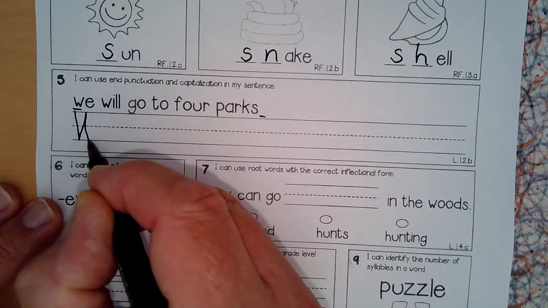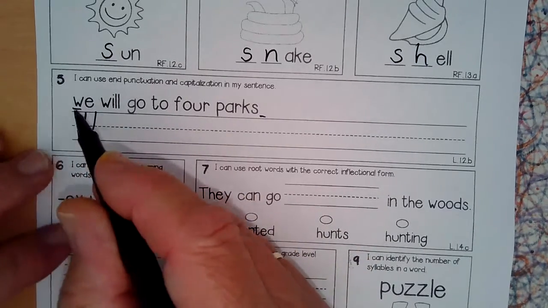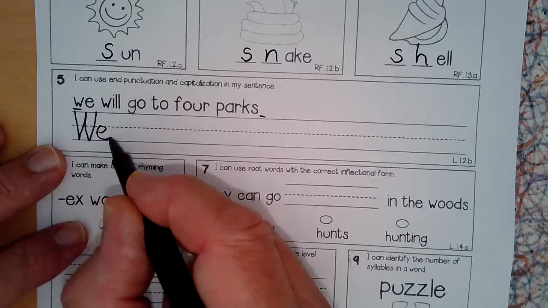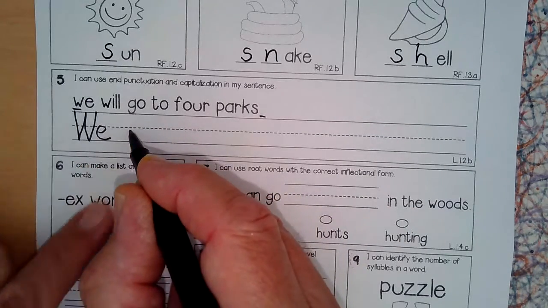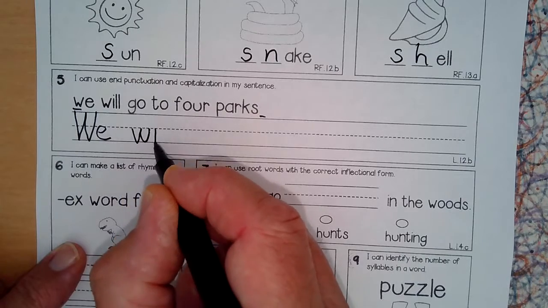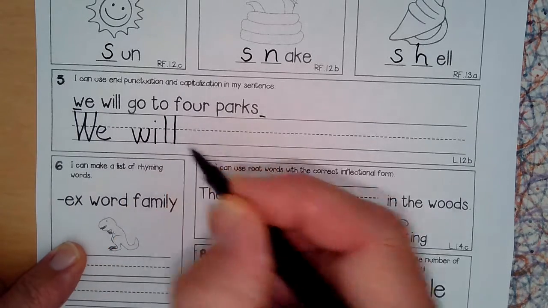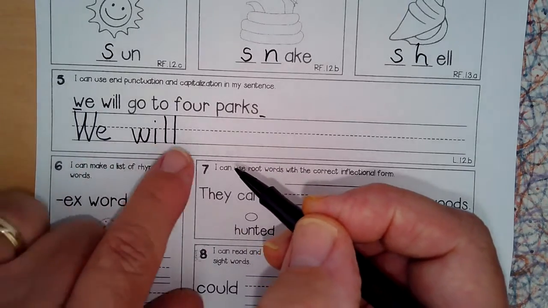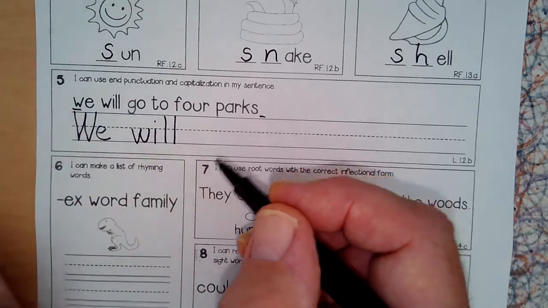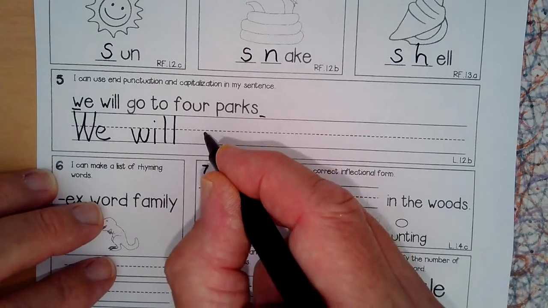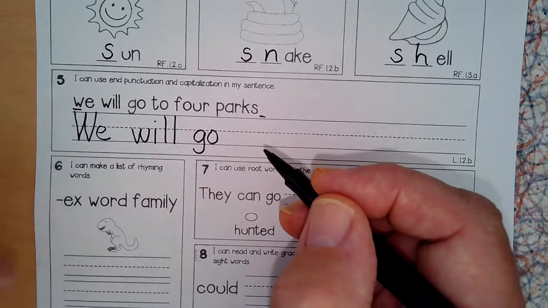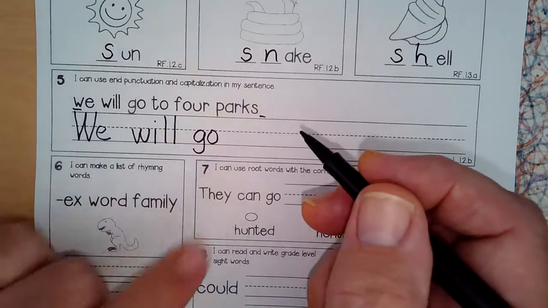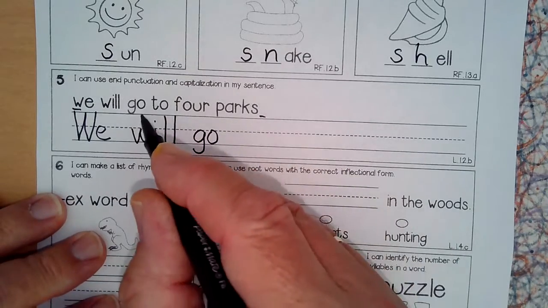I start with a capital W, we, W-E, and then I put in my space for the next word, W-I-L-L. Then I look at this space and I just put that in with my eye. That's a second grade skill. I put it in. I don't need to measure every time because I can just say there is a space.